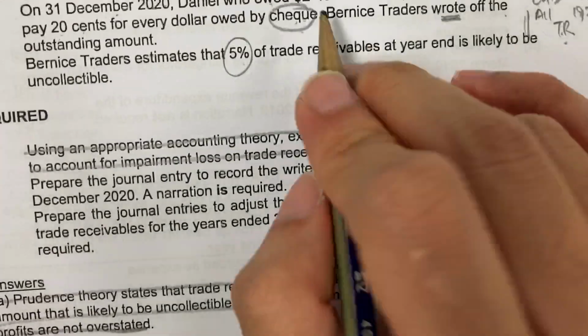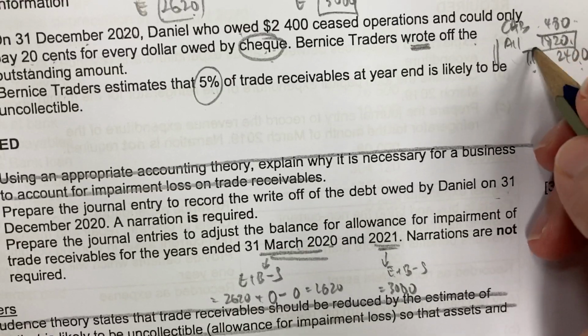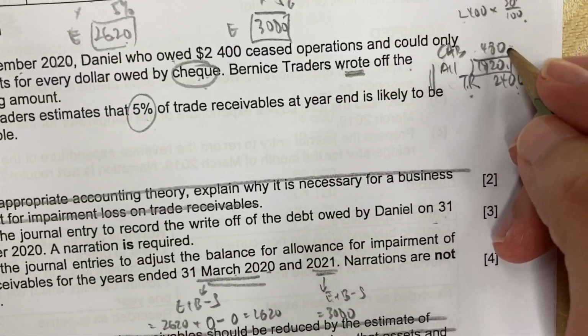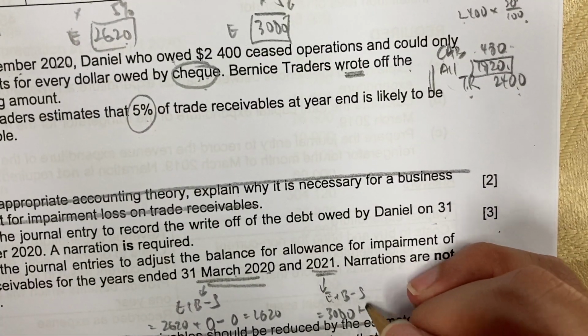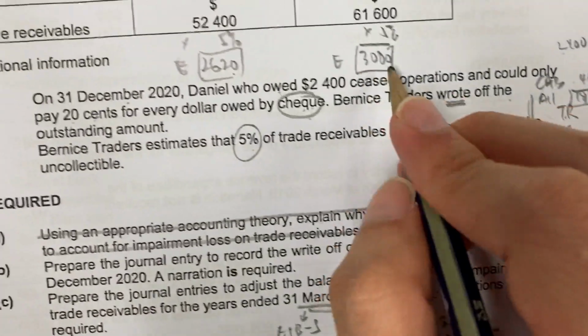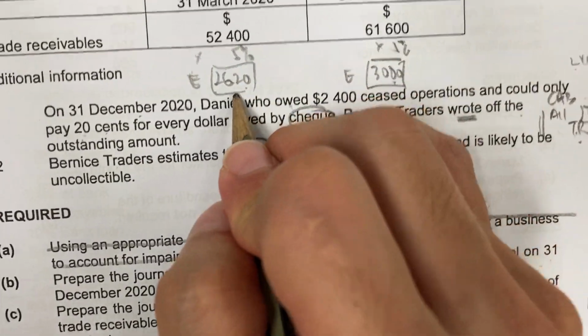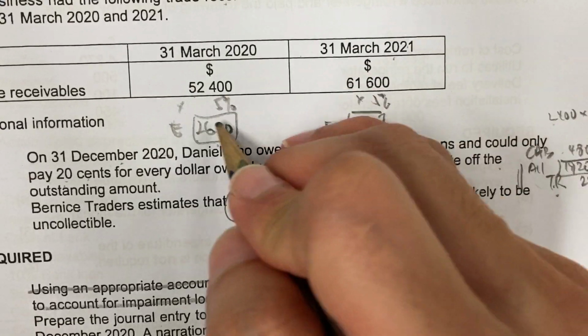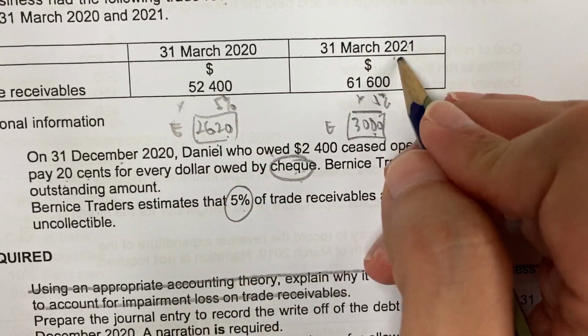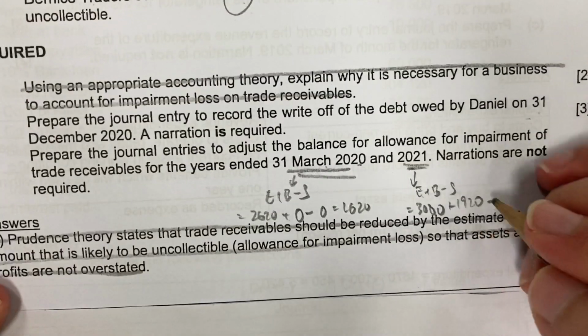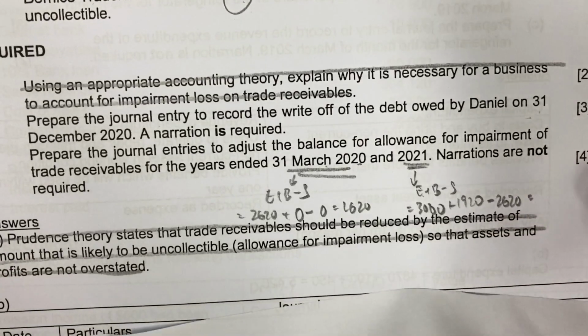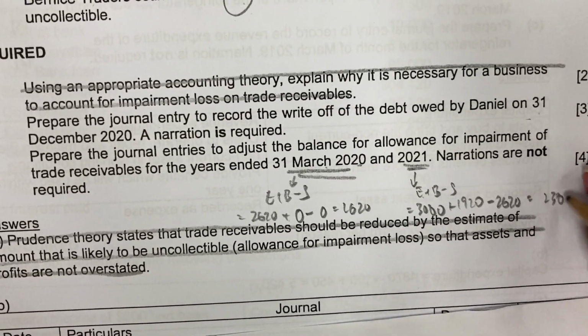Okay, and then there's bankrupt. So the amount of bankrupt, do take note, is 1920 because we managed to collect 480. So plus 1920, and our starting is actually 2620 because this is the end of the last year. So whatever ended last year will become the start of the next year. It's a balance brought down. So it's 2620. So with that, we calculate this number and we get 2380 positive.